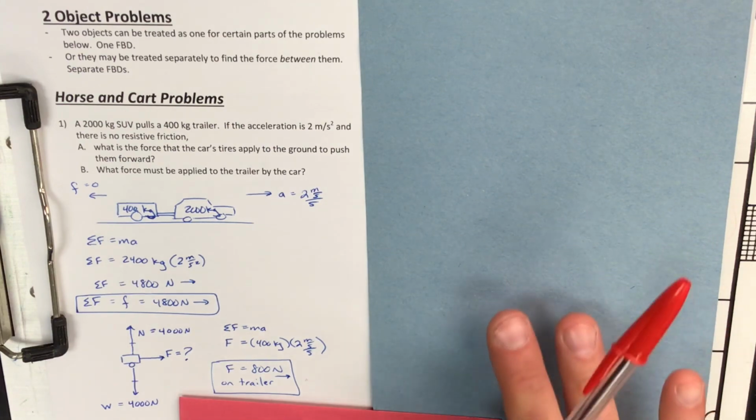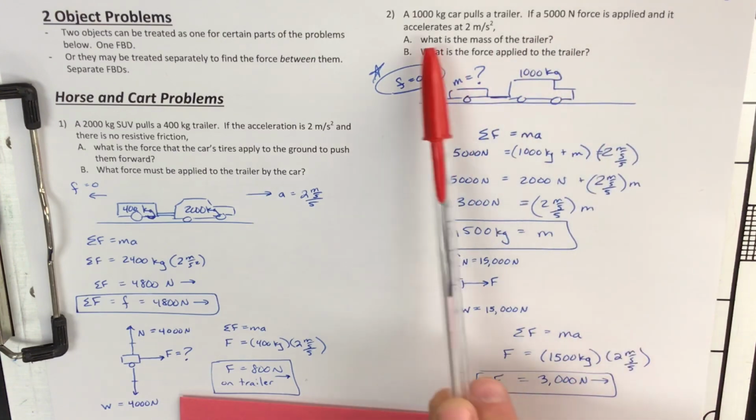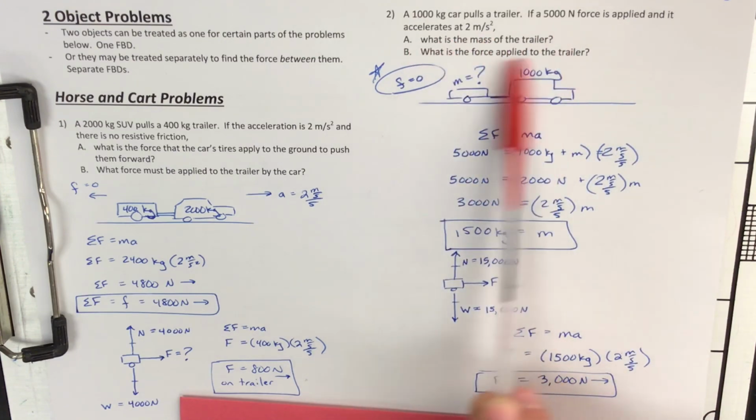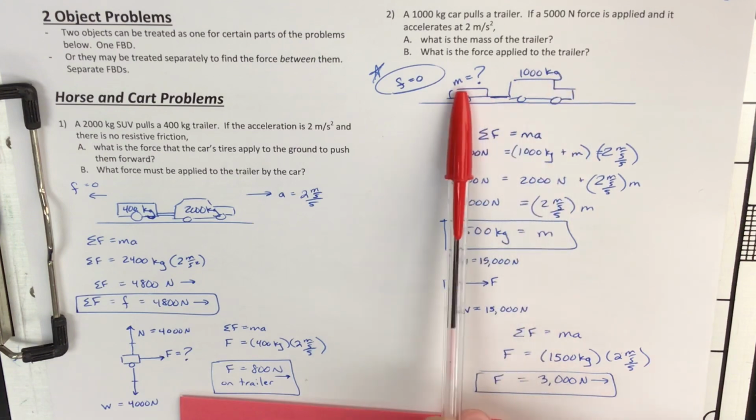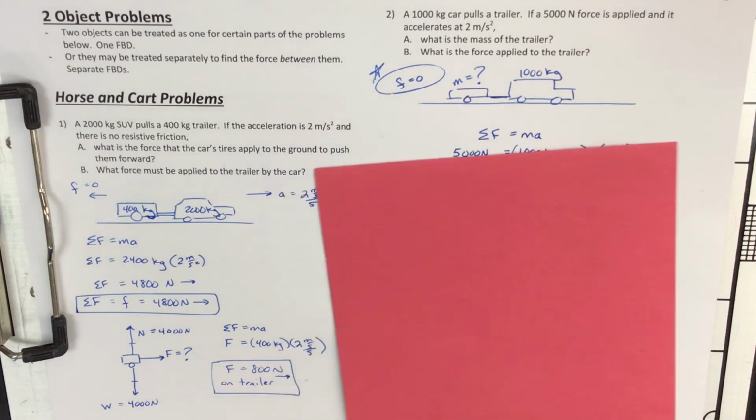All right, second one. A 1,000 kilogram car pulls a trailer, a 5,000 newton force is applied to it, and it accelerates at 2 meters per second squared. What's the mass of the trailer? What's the force applied to the trailer? Oh, you didn't get the mass of the trailer. So, a minor variation on this, and we're going to solve it.